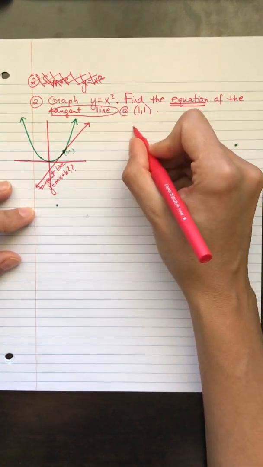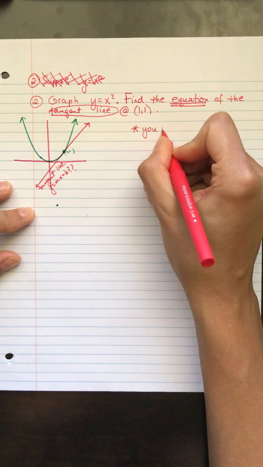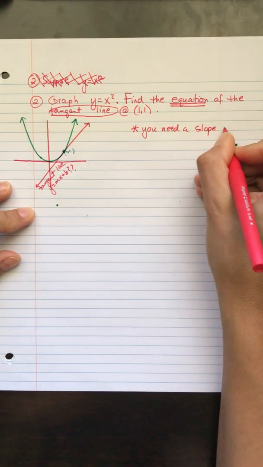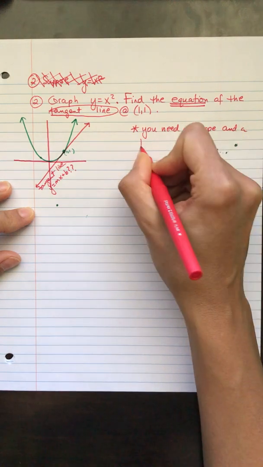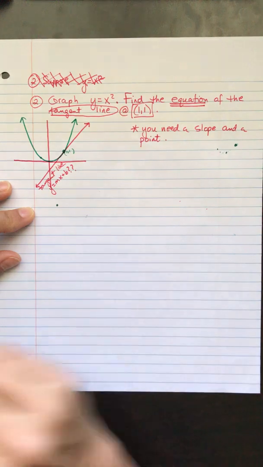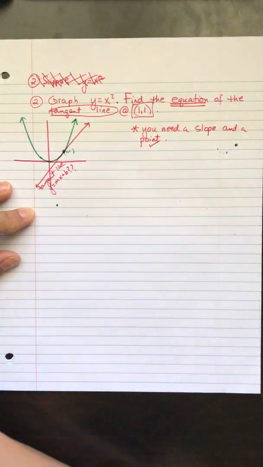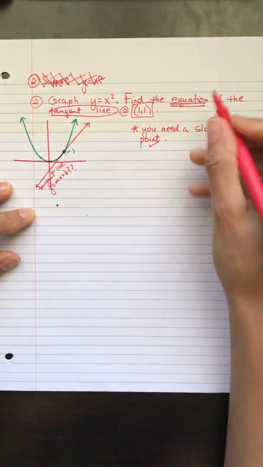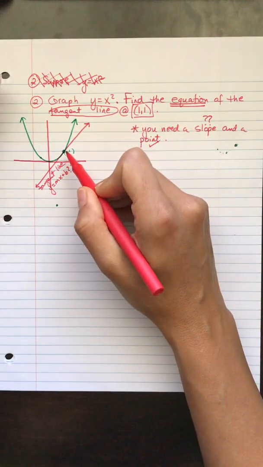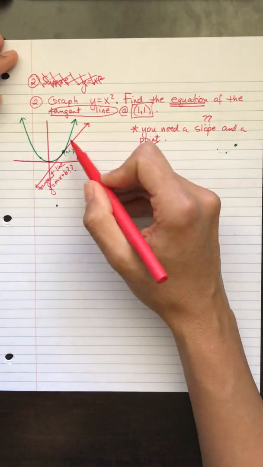All right, well, what do you need for the equation of a line? Of course you need a slope and a point. Guess what? You've got the point. It's 1, 1. So that's done. Now you need a slope. This is the one that's missing. So you can't just guess. You have to actually mathematically calculate it.